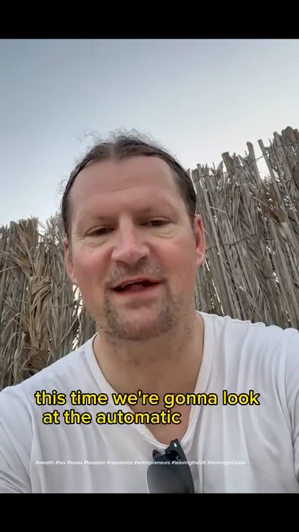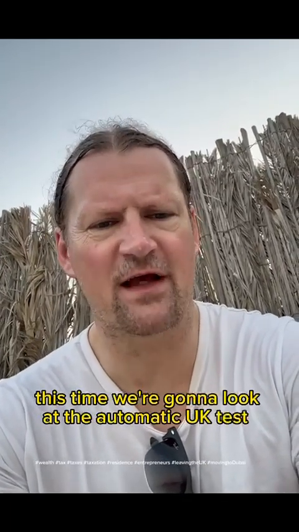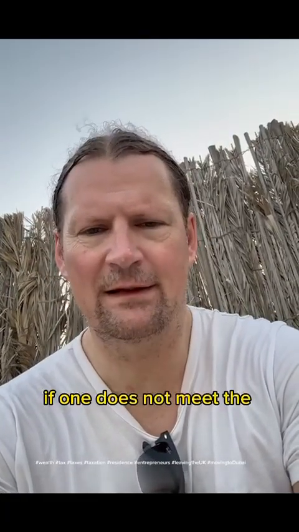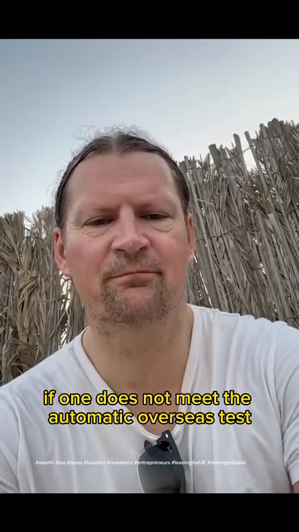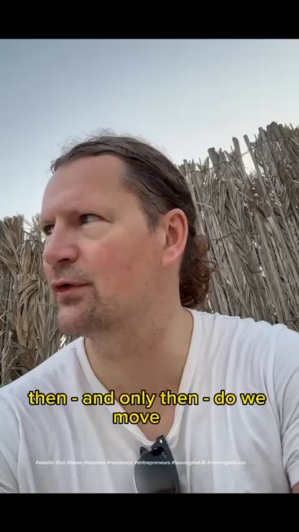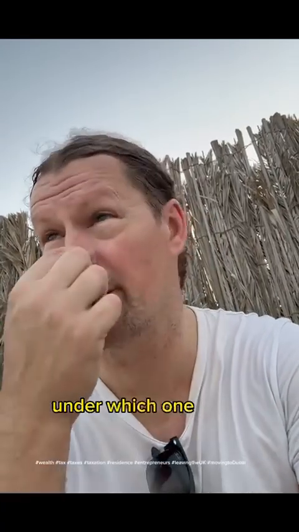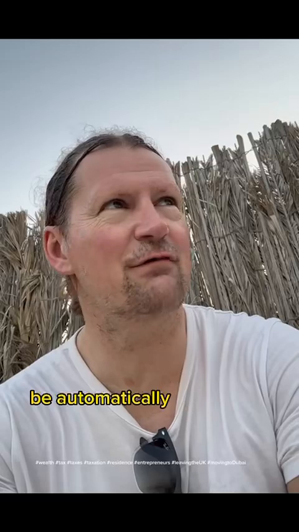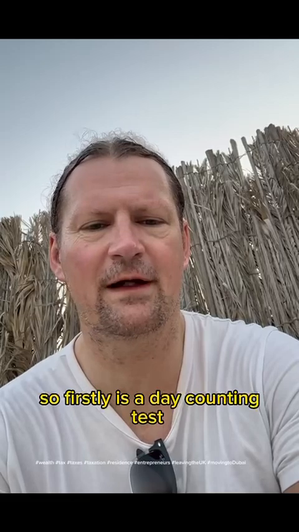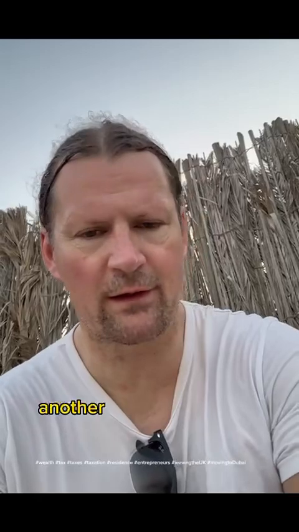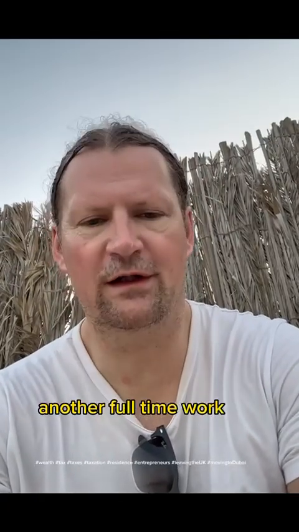This time we're going to look at the automatic UK test. So, as outlined earlier, if one does not meet the automatically overseas test, then and only then do we move on to the automatic UK test. And there are 3 limbs under which one might be automatically resident in the UK. So firstly there's a day counting test, secondly there's a home test, and finally another full-time work test.